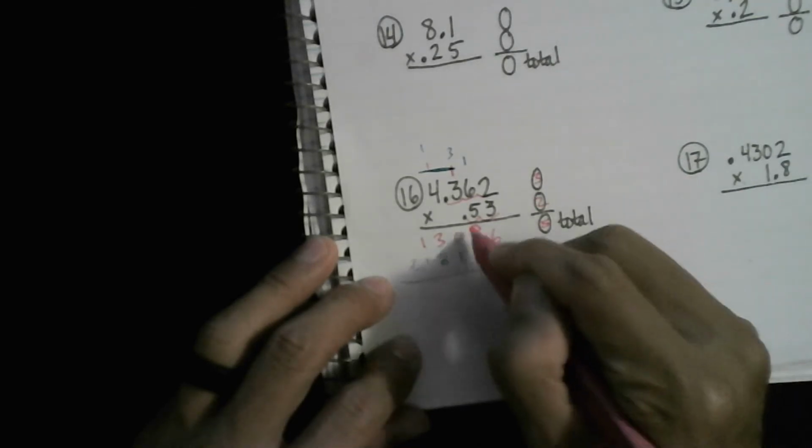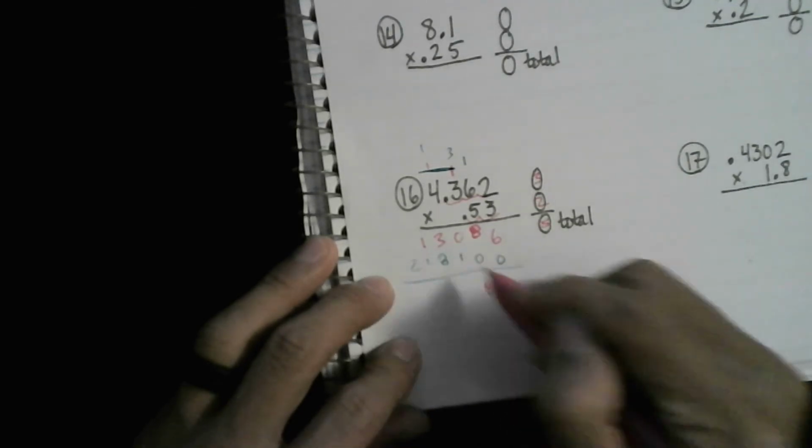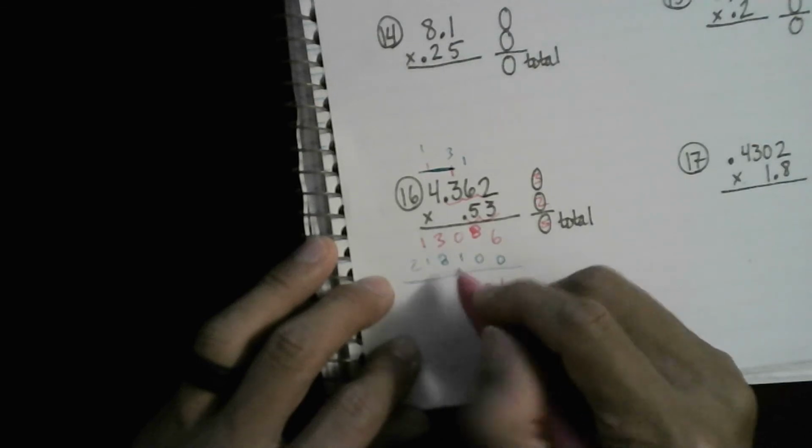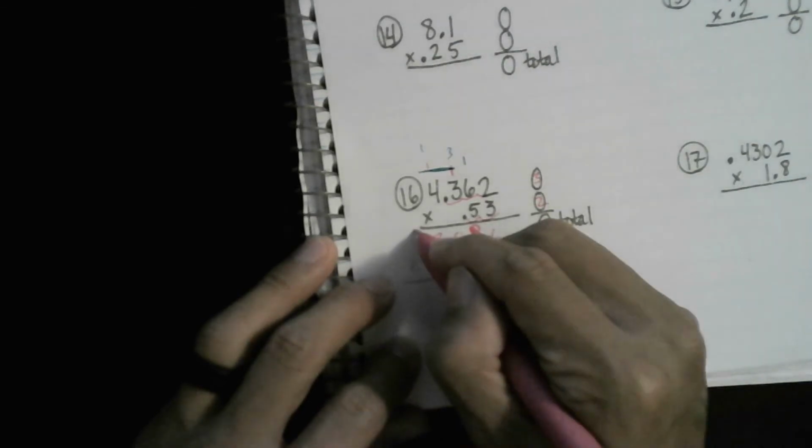6 plus 0 is 6. 8 plus 0 is 8. 0 plus 1 is 1. 3 plus 8 is 11. 1 plus 1 plus 1 is 3 and 2.